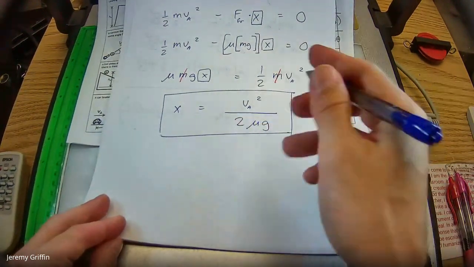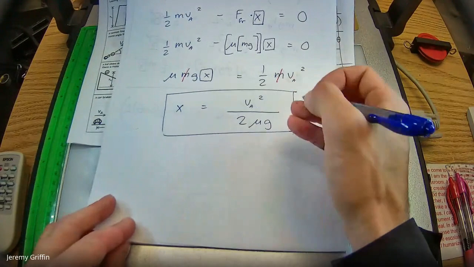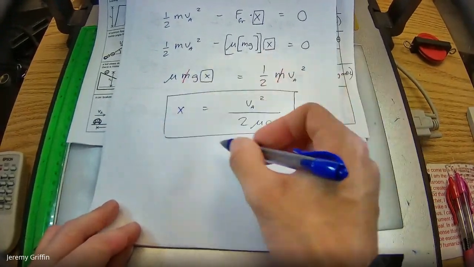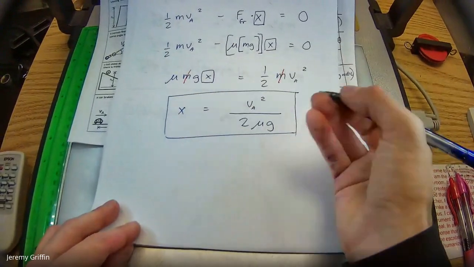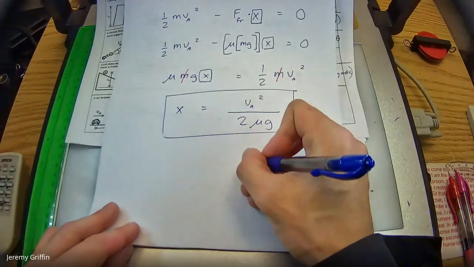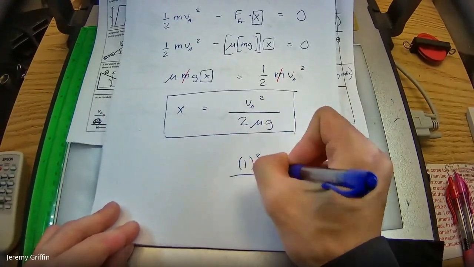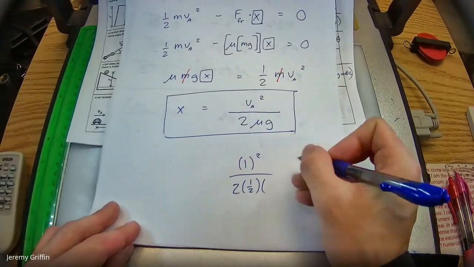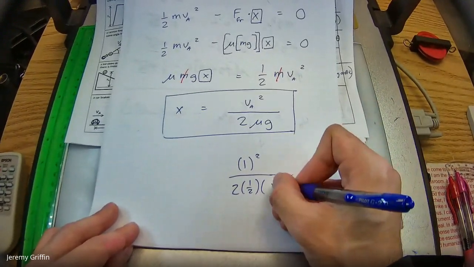And I'll show you it's the same thing too. If you have trouble with that, here's a trick I show my honors students: if this equation is true in general with just variables, it should be true for any specific case. For example, what if the car was going at 1 meter per second and there was a coefficient of friction of 1/2 and there was a gravity field, let's say it's a little tiny moon somewhere with 1 meter per second squared.